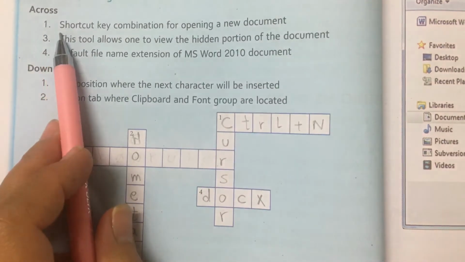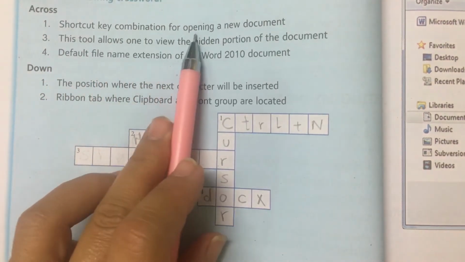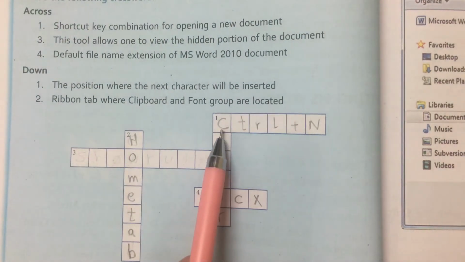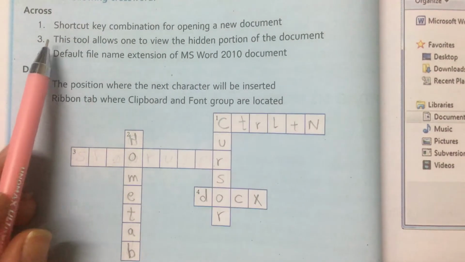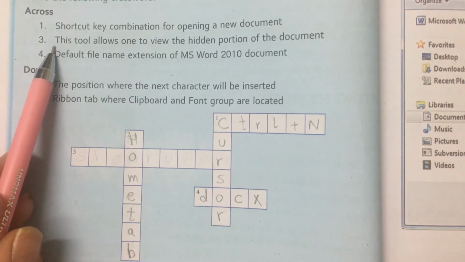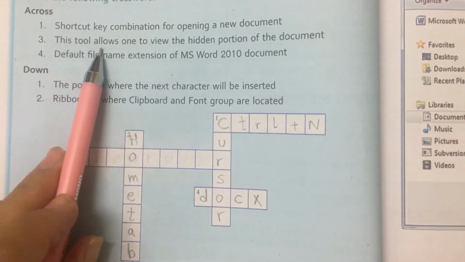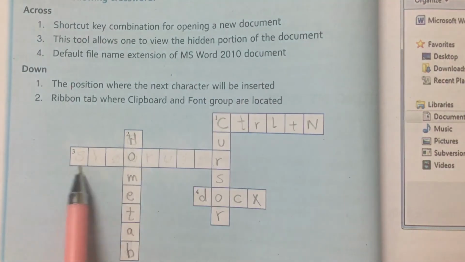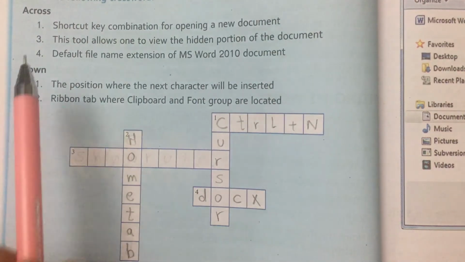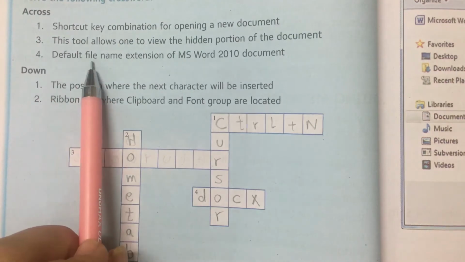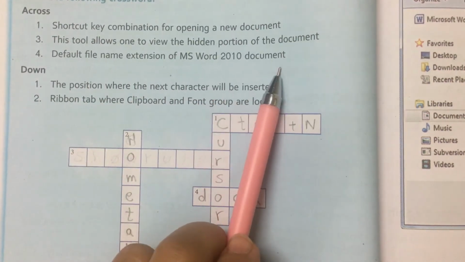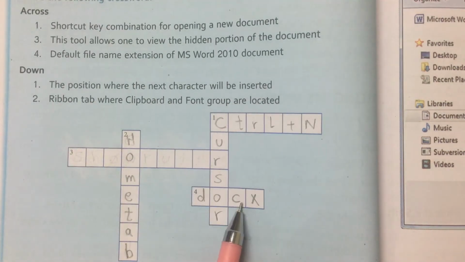Number 1 across. Shortcut key combination for opening a new document. It is Ctrl+N. Number 3 across. This tool allows one to view the hidden portion of the document. You should find out this. Number 4. Default file name extension of MS Word 2010 document. It is docx.